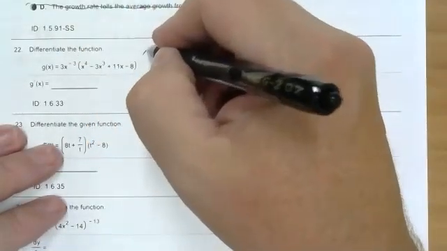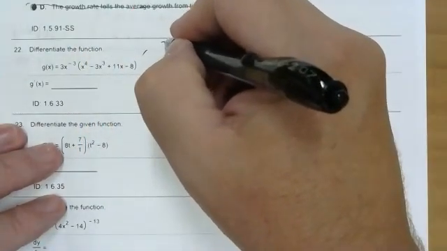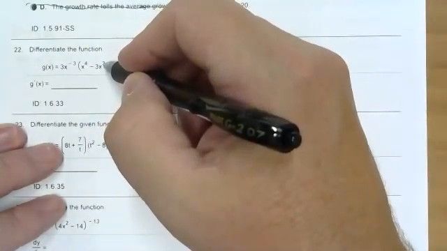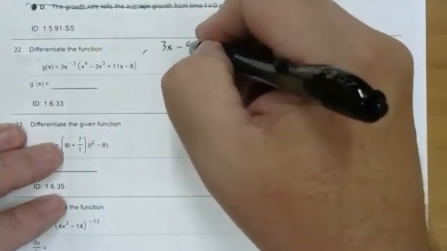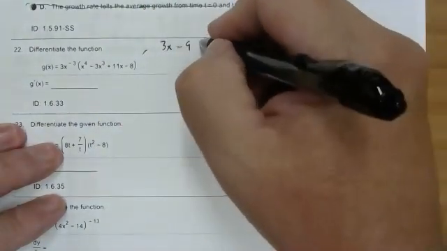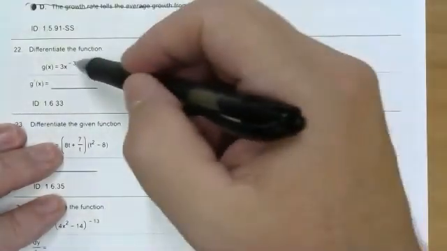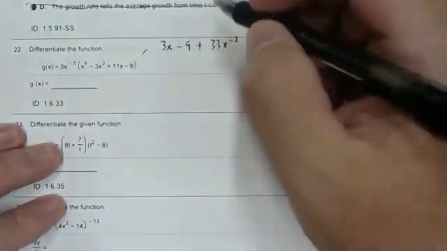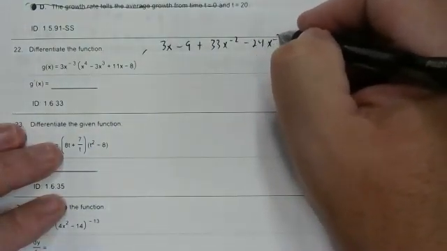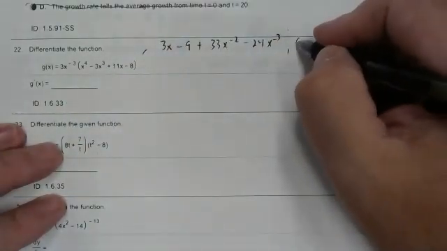So if I decide to multiply it out, 3x minus 3 times x to the fourth is going to be 3x. 3x minus 3x to the third is going to be minus 9. 3x minus 3 plus 11x is going to be 33x to the minus 2. And then 3x to the minus 3 times negative is like negative 24. Now if this is equal to the function, I take the derivative.